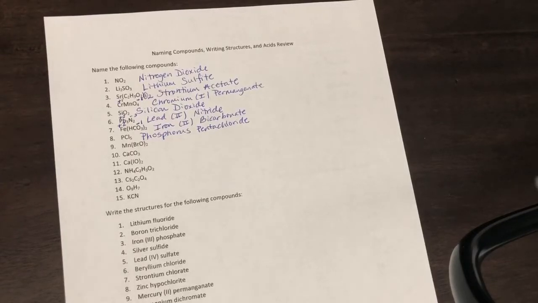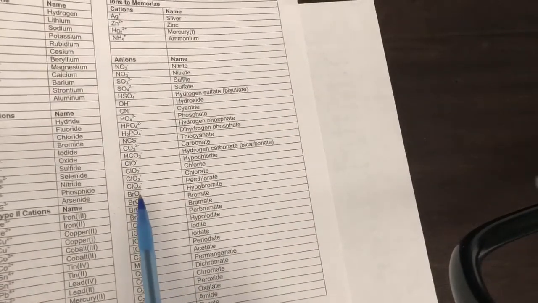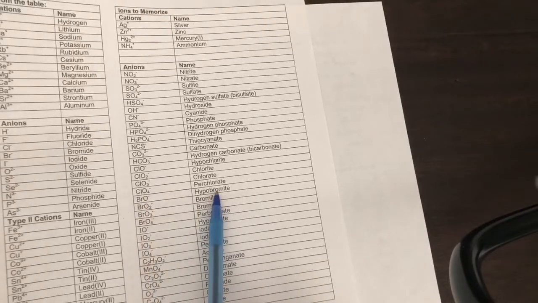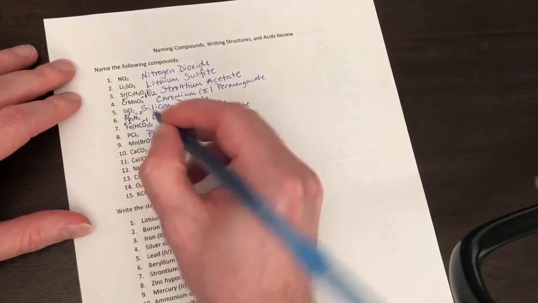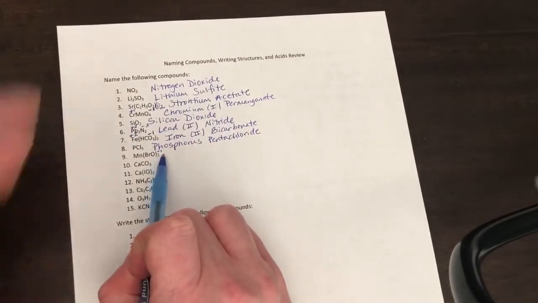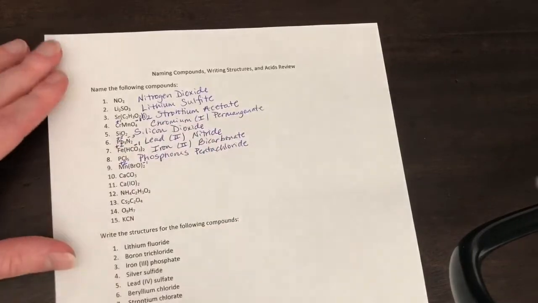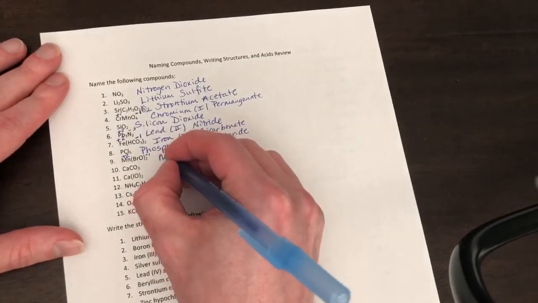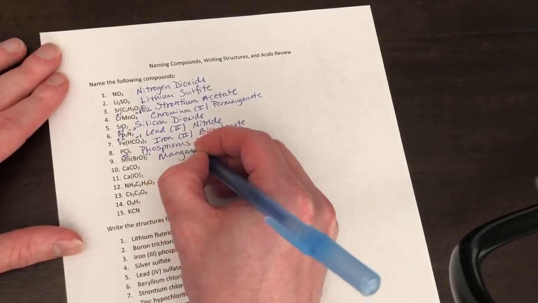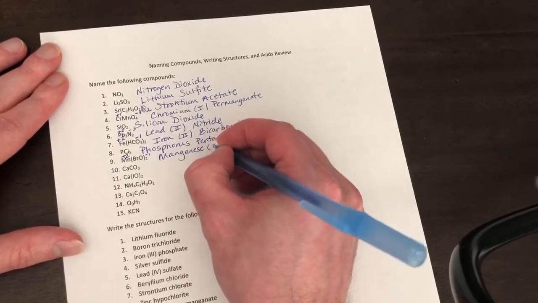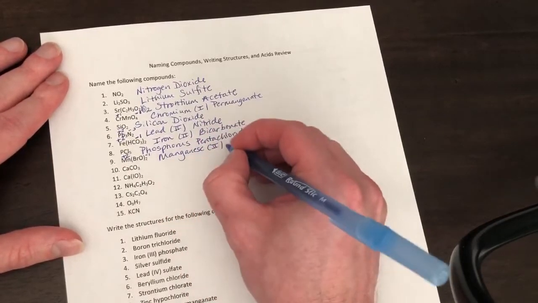Okay, MnBrO2. Mn is manganese. It's a transition metal that we highlighted. BrO, I don't think we've used this one yet. So BrO is hypobromite. Okay, it has a -1 charge. So 2 times the -1 is a -2. So that means manganese has to have a +2 charge. So this is going to be manganese, Roman numeral 2, hypobromite.